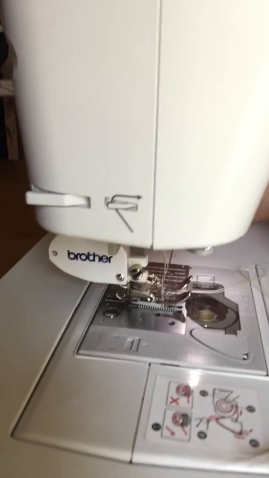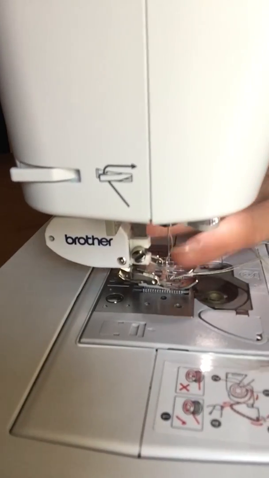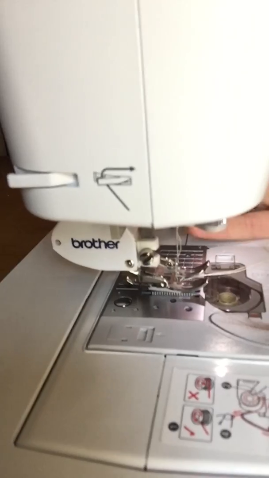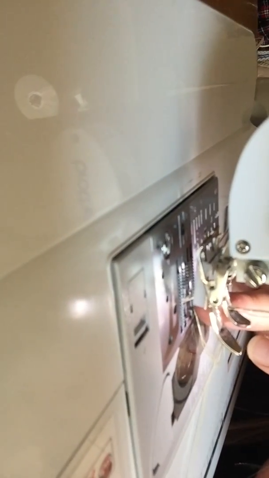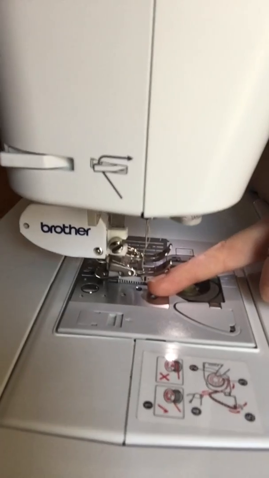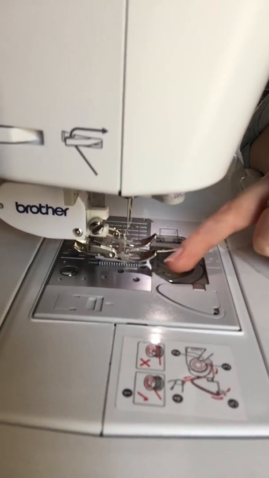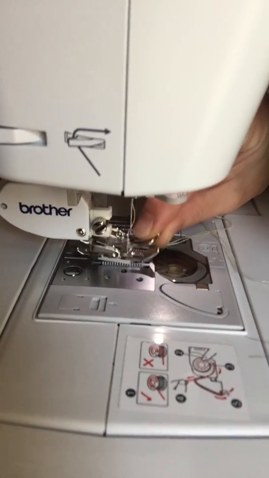This thing right here is the walking foot I have on. But this is your foot here, and that's what holds your fabric down. Underneath your foot is what's called your feed dog. See those sharp metal things pointing up? Those are called your feed dogs, and those pull your fabric back at the same time your needle's coming down. So your feed dogs are what pull it, and your presser foot is what's pressing the fabric.